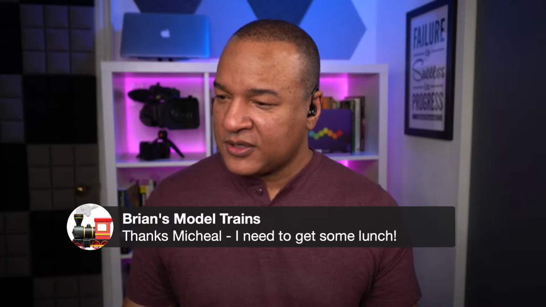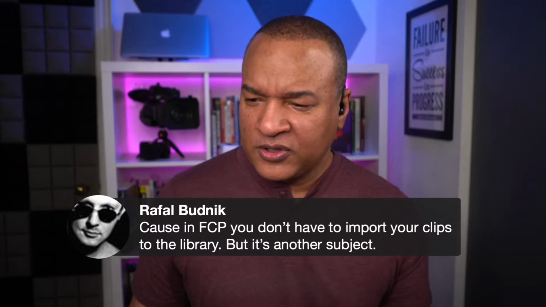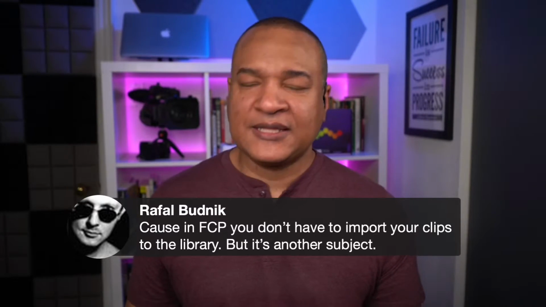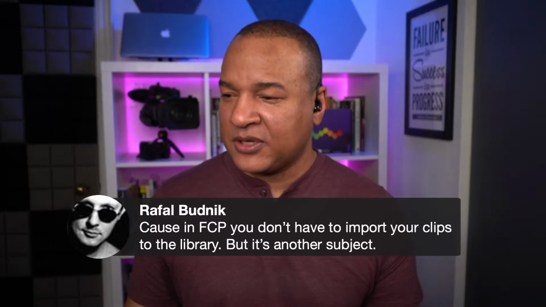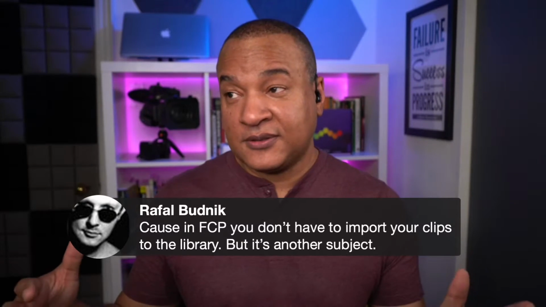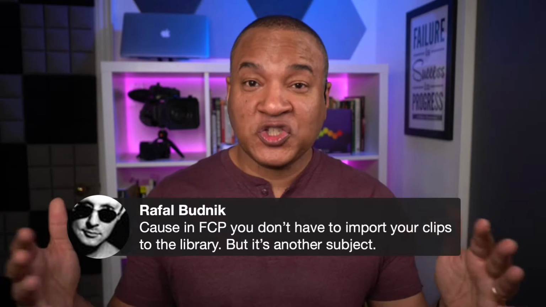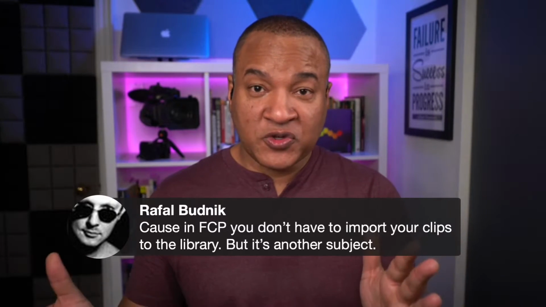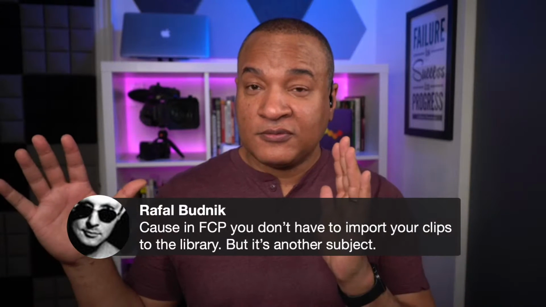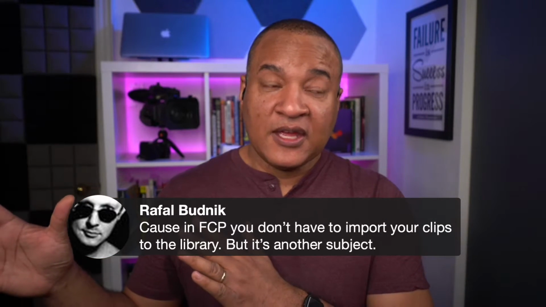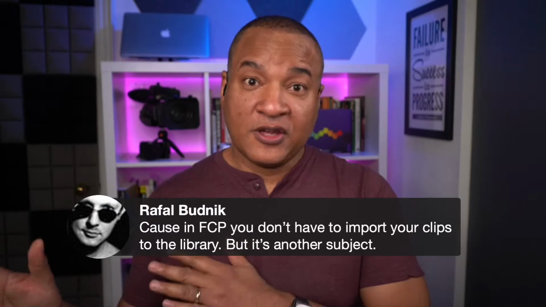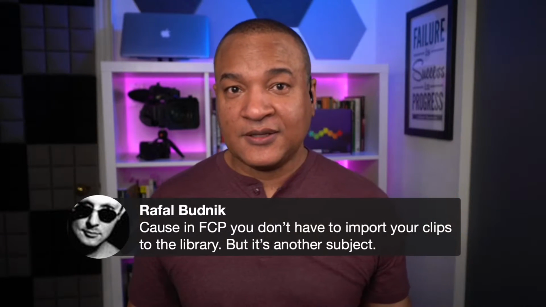You don't have to import, because in Final Cut Pro you don't have to import your clips to the library. Yeah, you don't have to put it in the library. You can put your clips externally in Final Cut Pro. So you have a choice. You can put them in the library if you want to, or put them on an external drive, like we used to with Adobe Premiere Pro and Final Cut Pro back in the day, the first version.